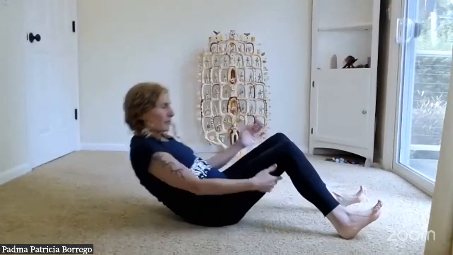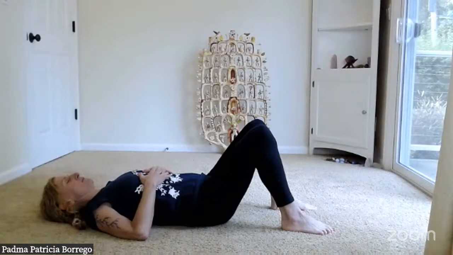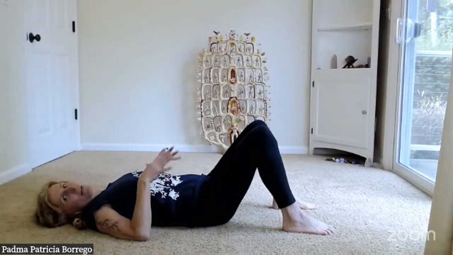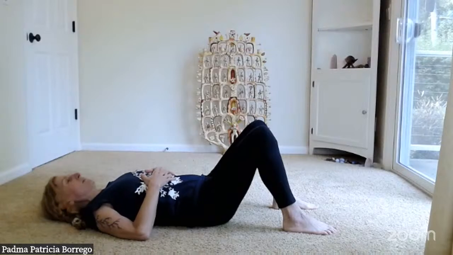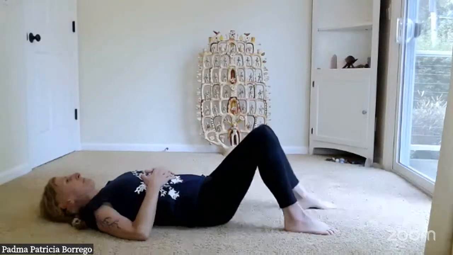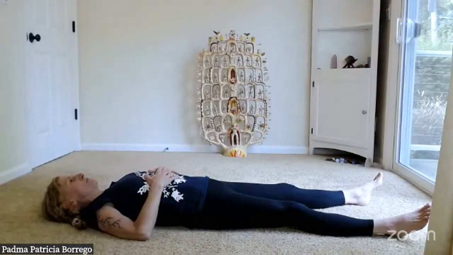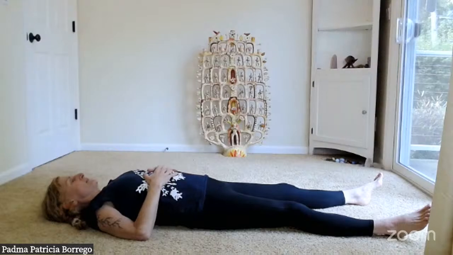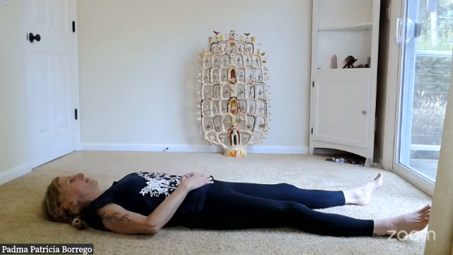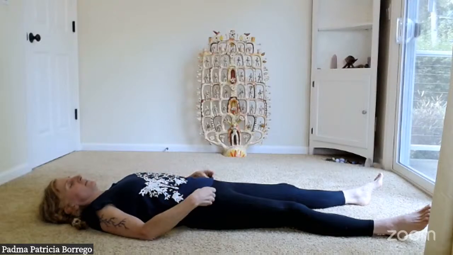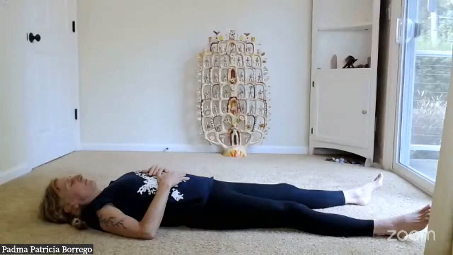Let's come onto our backs, knees bent. Just feeling feet on the ground, hips on the ground, back and head on the ground. Extend legs. Let's take another couple of breaths here. Longer, slower breath. Longer, slower breath. Inhale. And exhale.